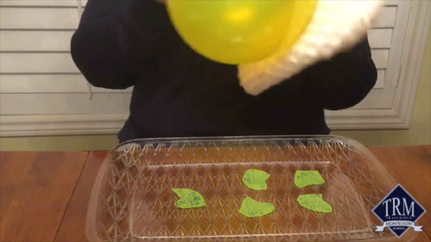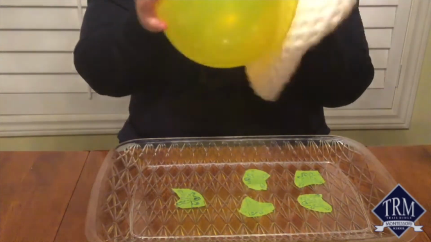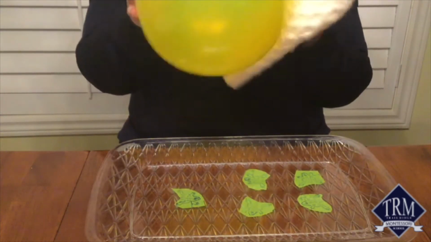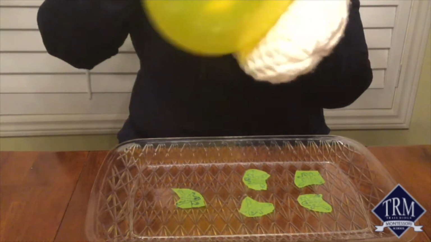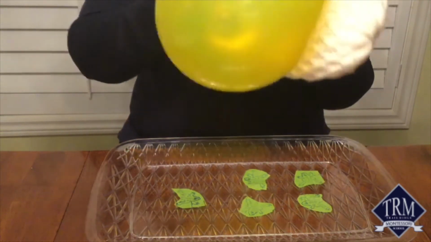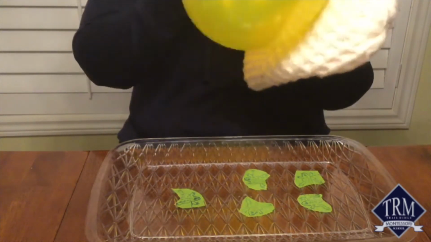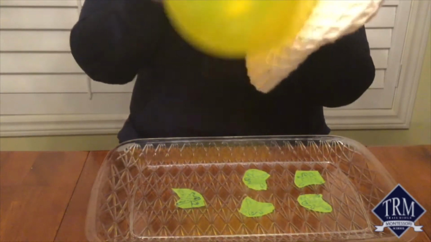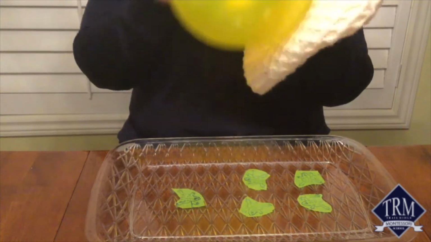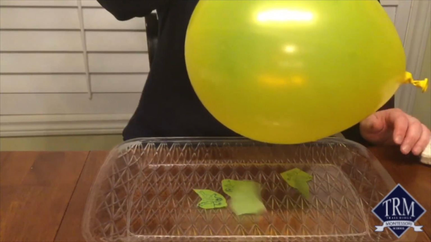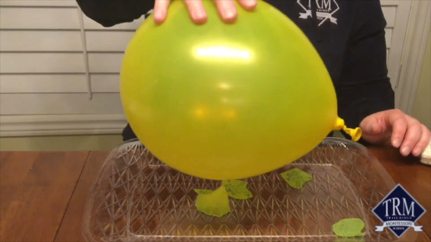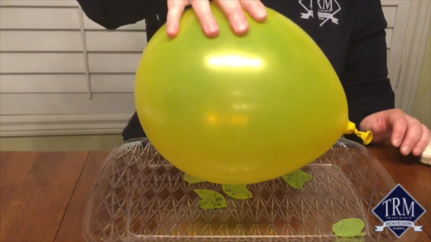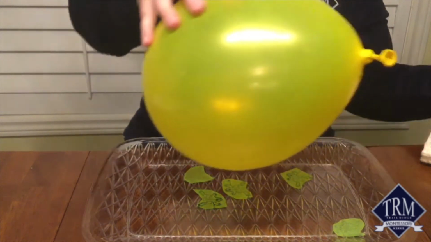To build up static electricity, you can rub your hair or your clothing or something like a hat. It's just about building up that static electric charge onto the balloon so that the paper frogs will jump. So they're jumping up to the balloon, and this is because of static electricity.